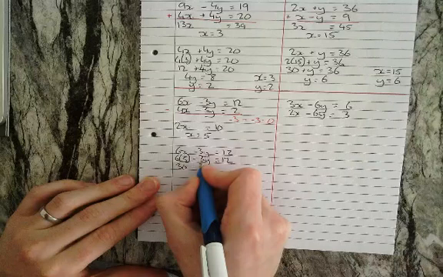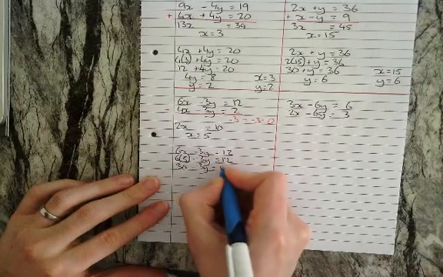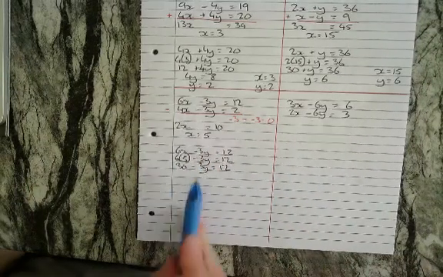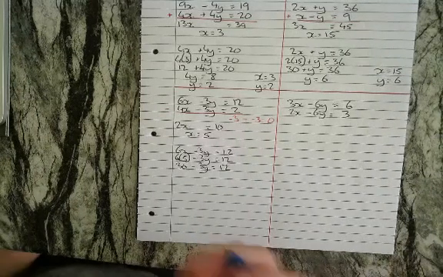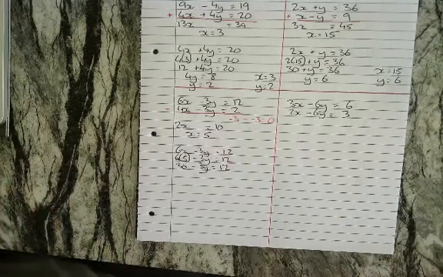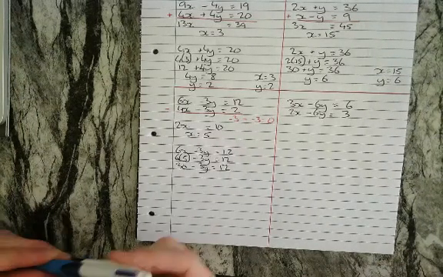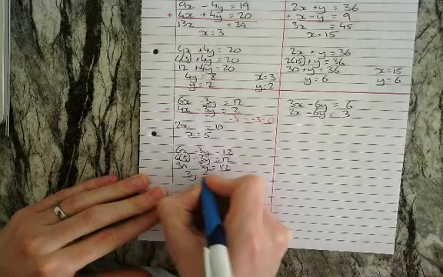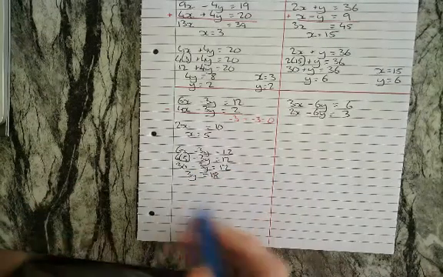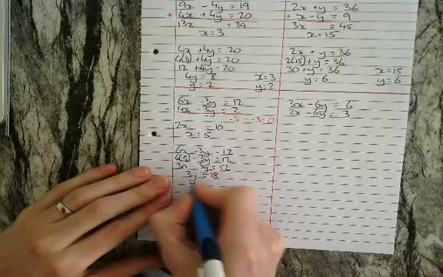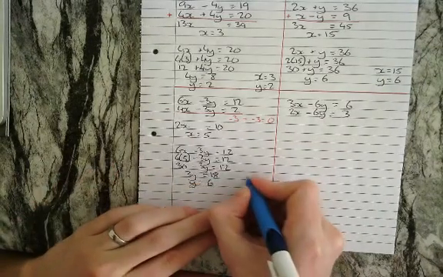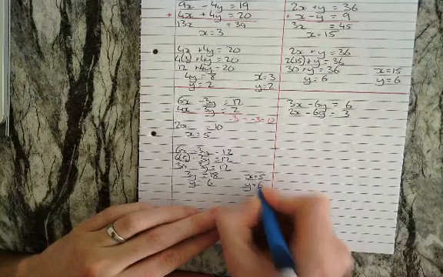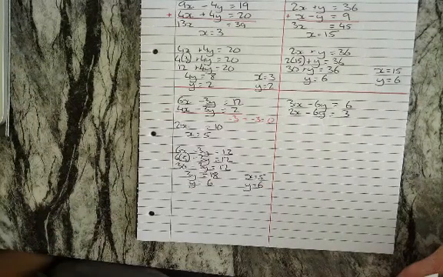And 6 5s is 30. 30 minus 3y equals 12. So from that, 30 take away what equals 12? Well, it's 18. 30 take away 18 is 12. So 3y must equal 18. And then I can divide that by 3 and get y equals 6. So my solutions are x equals 5 and y equals 6.